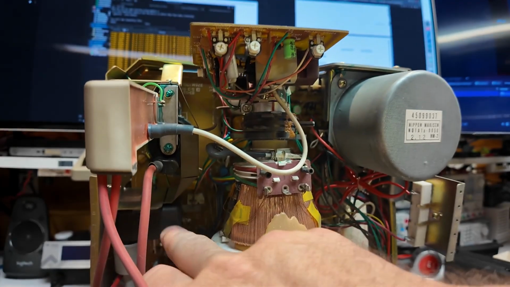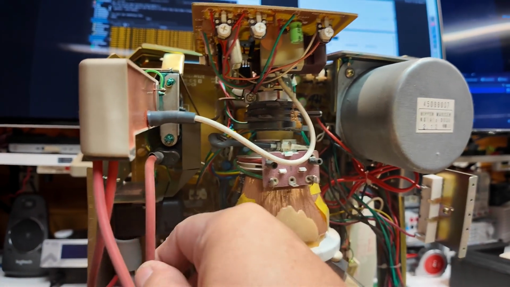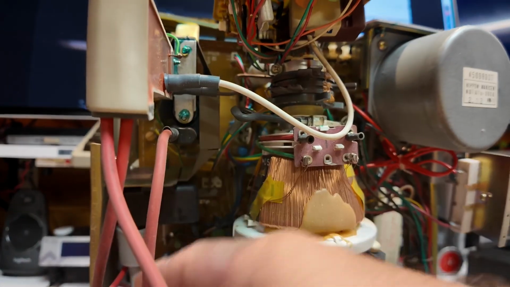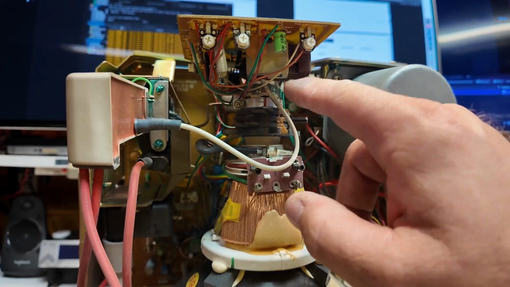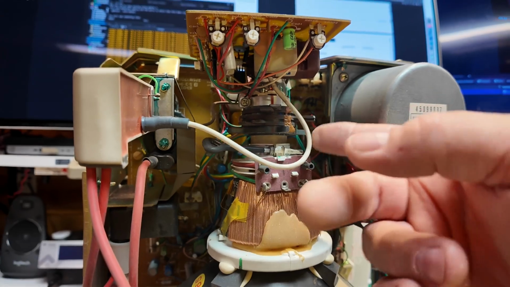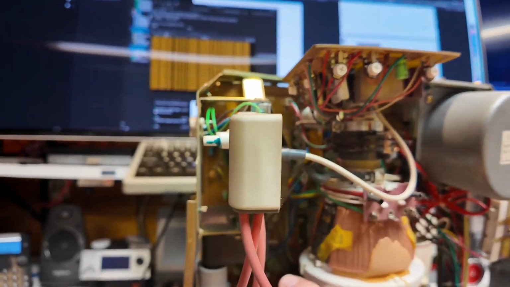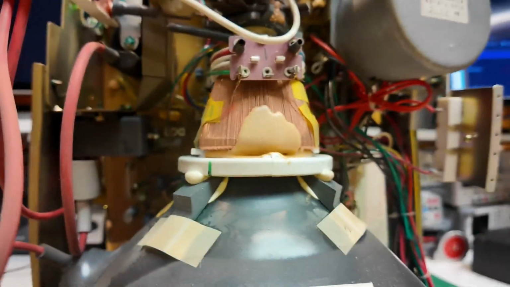Over here we have the high voltage stuff. You have your flyback down here, or actually no, the flyback is down under here. This is like a high voltage splitter that will take, I believe, high voltage from here, and then it comes into this and feeds into the neck board for, I think, the grid voltage? I'm not 100% sure, but yeah.